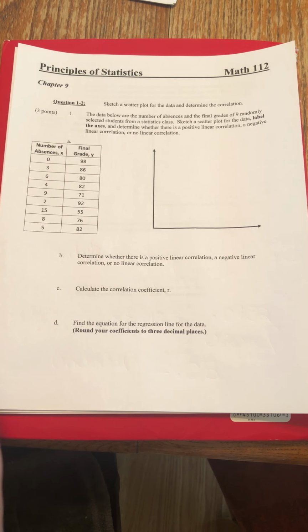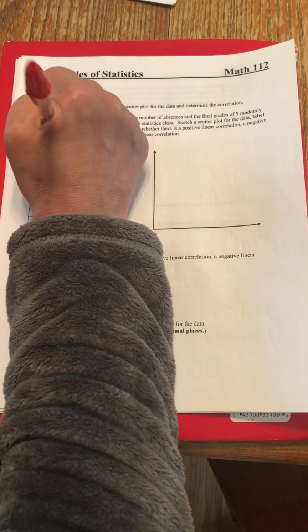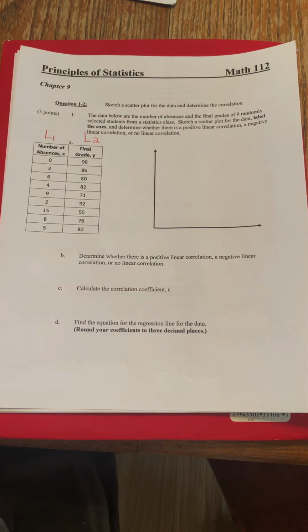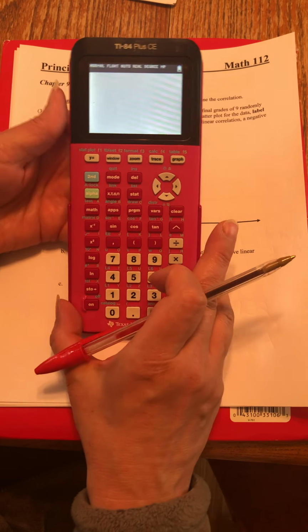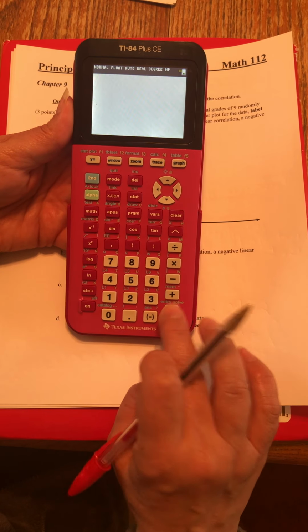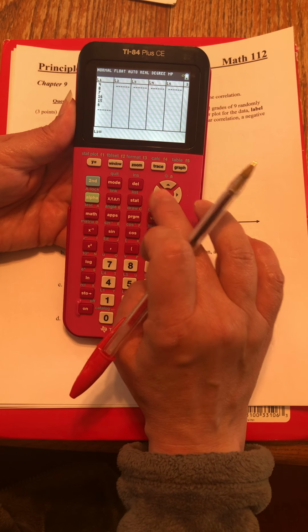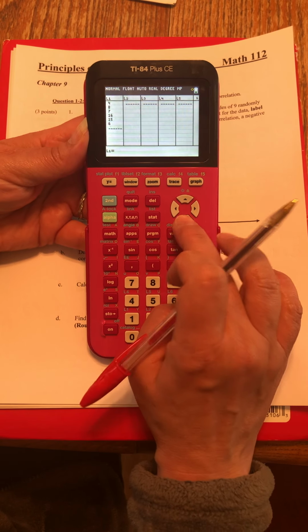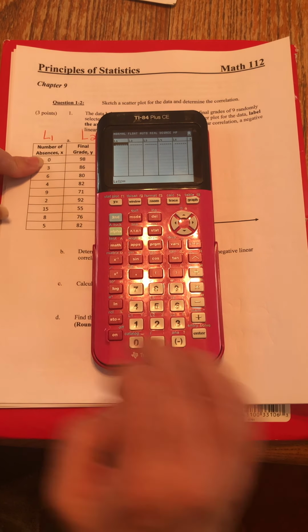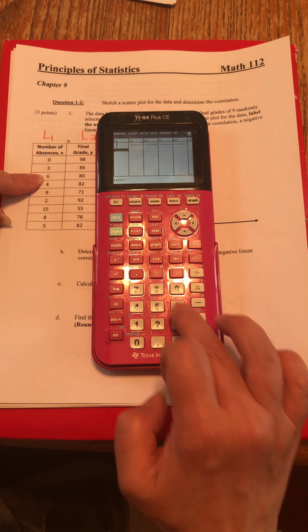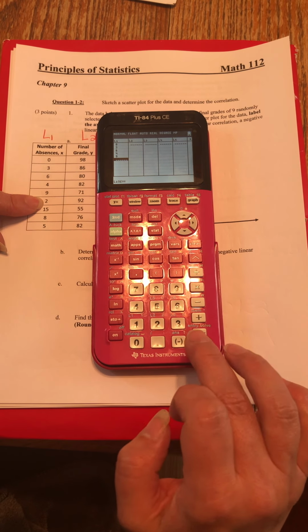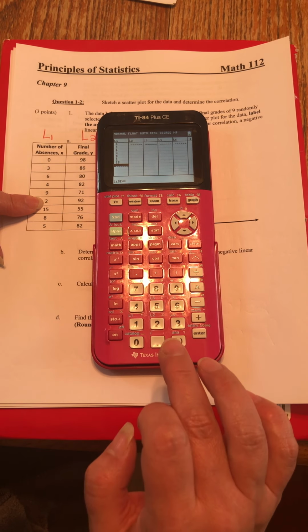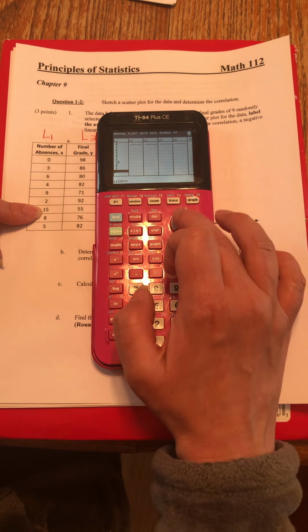So I'm going to put this into L1. I'm going to put these into L2. And then we'll be ready to make a scatter plot. So let's go to clear. Let's go to stat edit, and let me clear out my list. Clear down. And I have 0, 3, 6, 4, 9, 2, 15, 8, and 5.